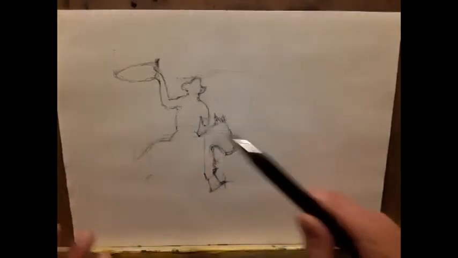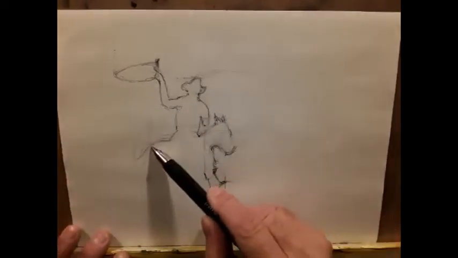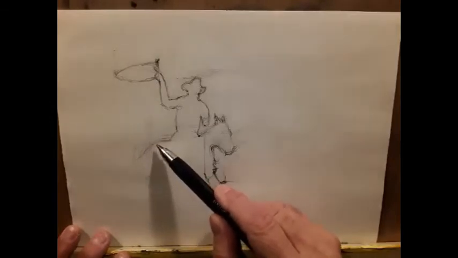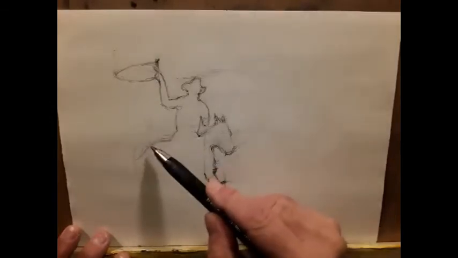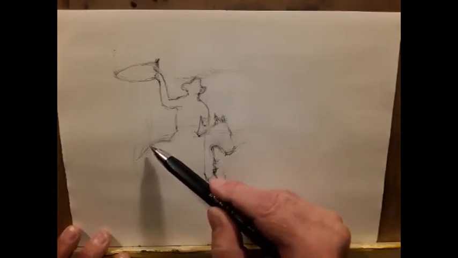All right. Let me get this horse shape done. Around where I live, you see a lot more horses than you do dogs and cats. I love it.